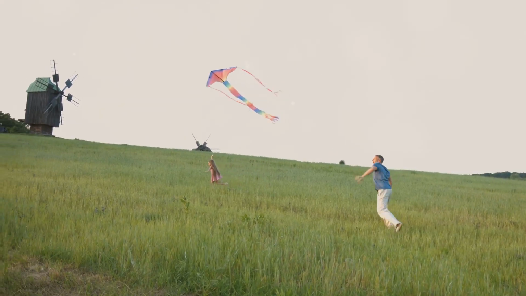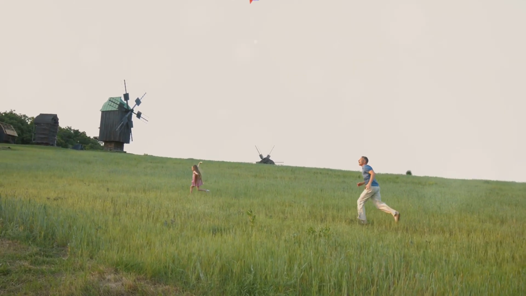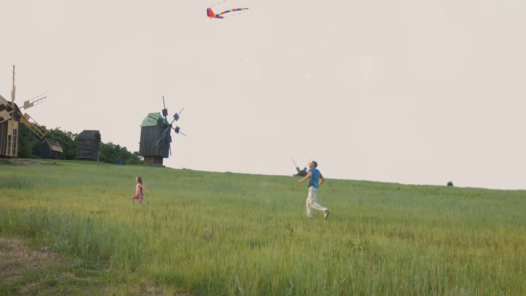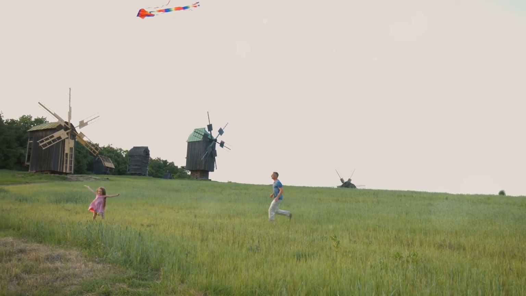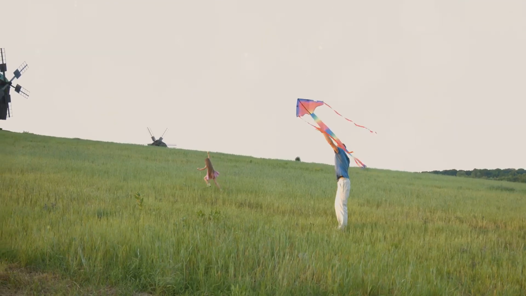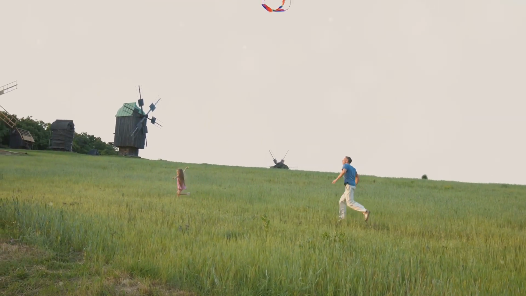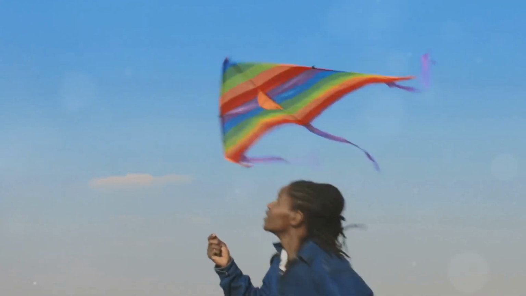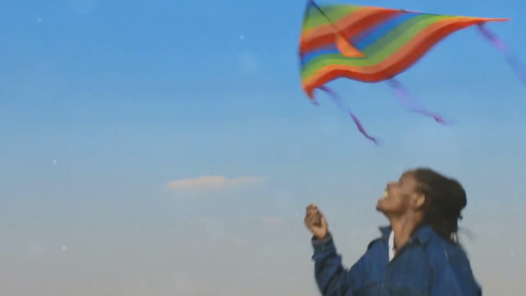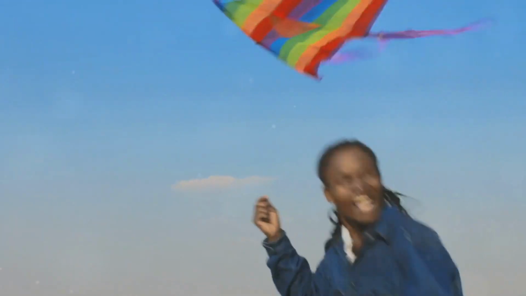Imagine you're flying a kite on a windy day. The wind can make it harder to control the kite, right? That's because the wind is creating impedance. Impedance is like resistance, but it's a bit more complex.